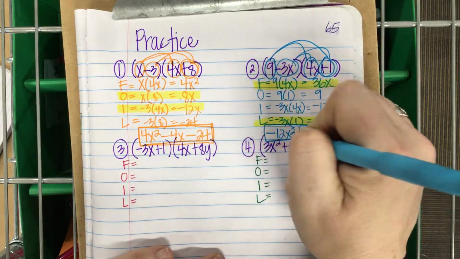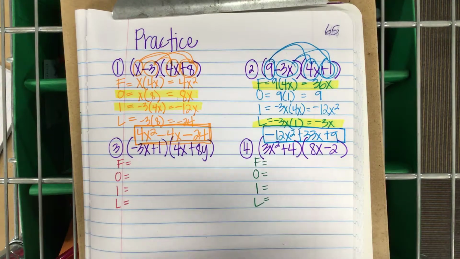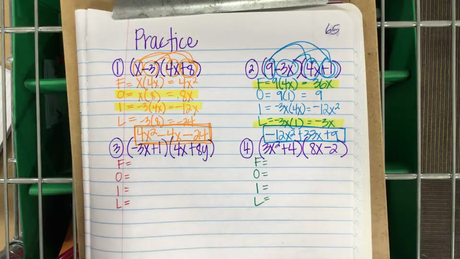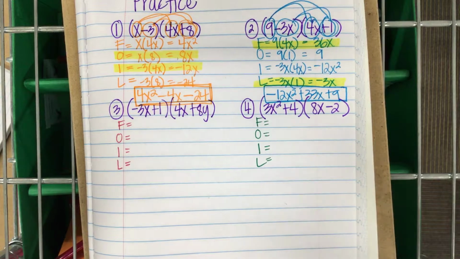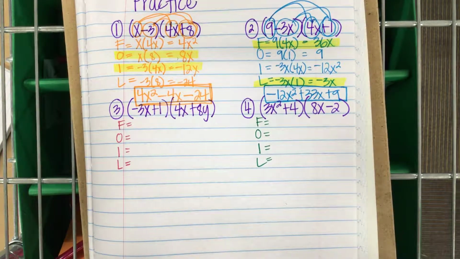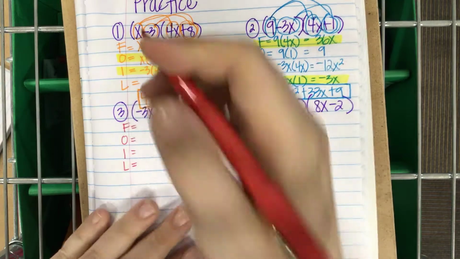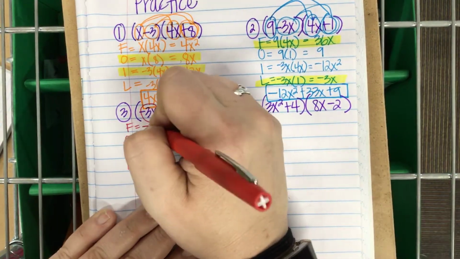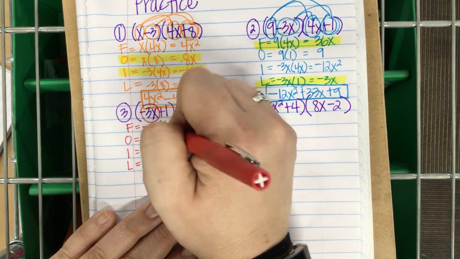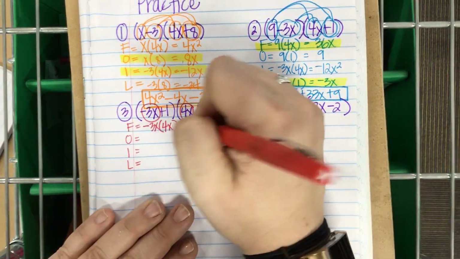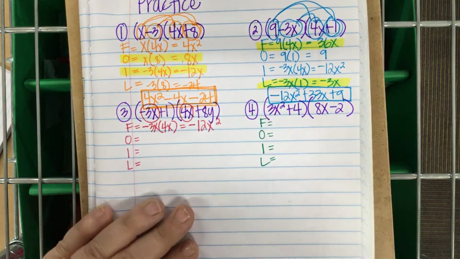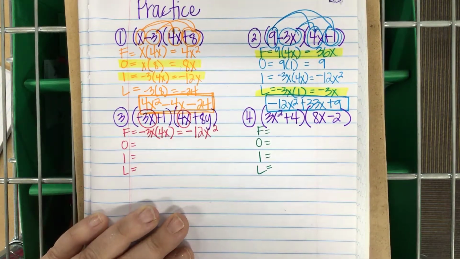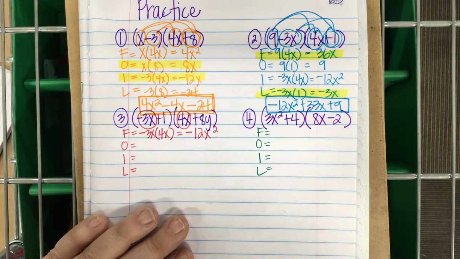Number 3 is weird. You don't do anything. Number 3, first, outside, inside, last. F stands for first. I'm going to take the first term of the first binomial times the first term of the second binomial. Negative 3x times 4x. Negative 12x squared. I wasn't very creative on all of my multiplication problems. We've got a lot of 12s, a lot of 24s.